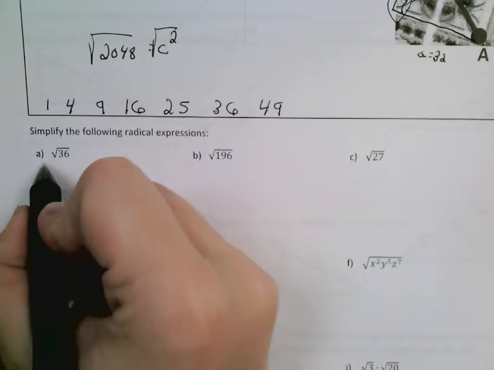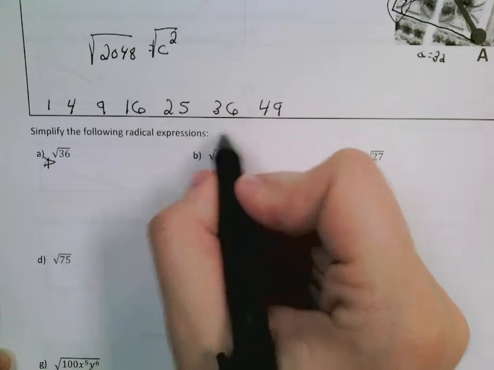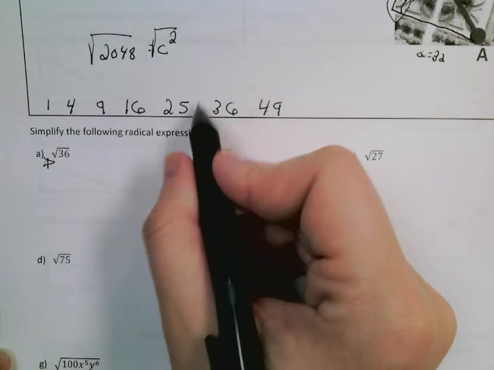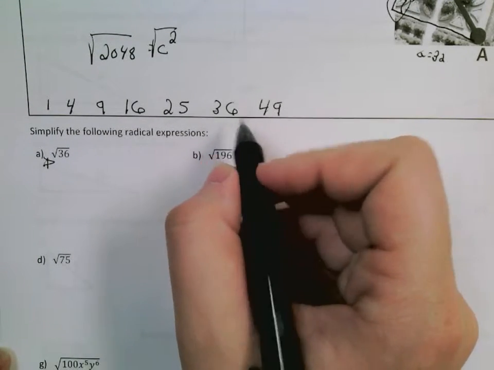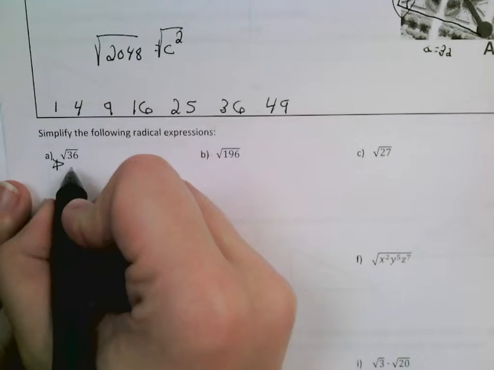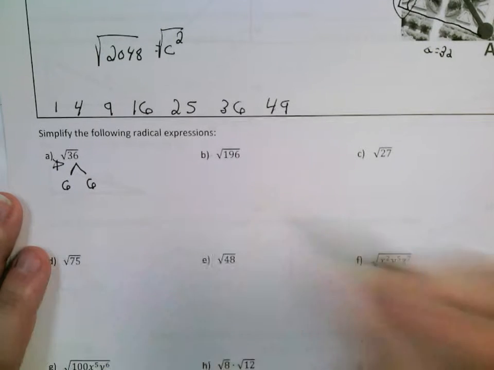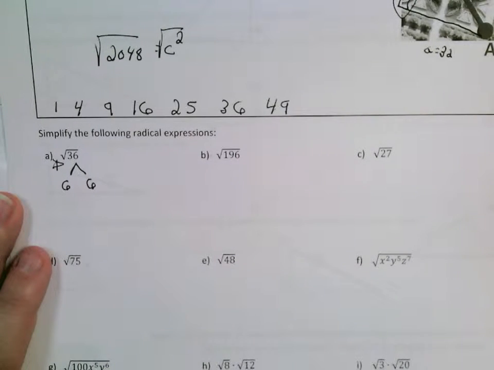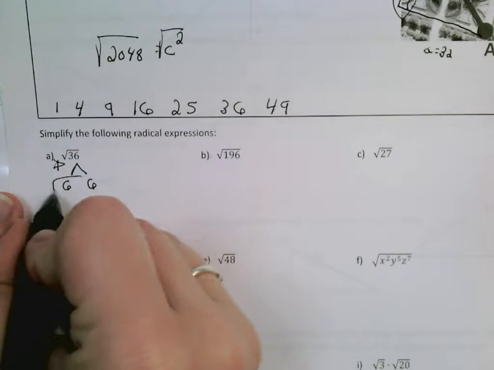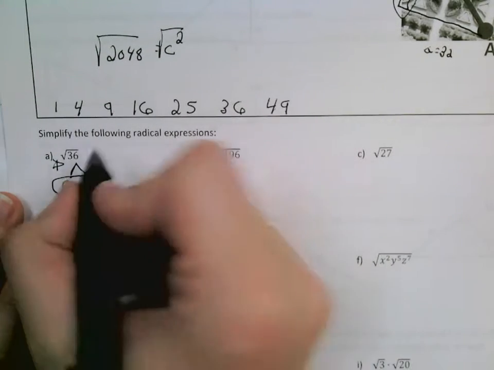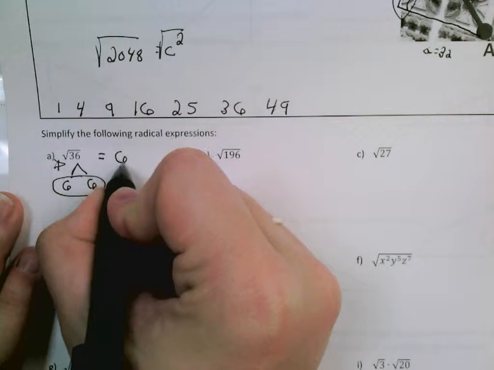In this first example, you'll notice that you got the square root of 36. That is one of my perfect squares. What does it mean that it's a perfect square? It means that I can break that down into a 6 and a 6. Sure, you could keep going with the factor tree and keep factoring it, but now all of a sudden I have a pair of 6's, which means my simplified version is just 6.